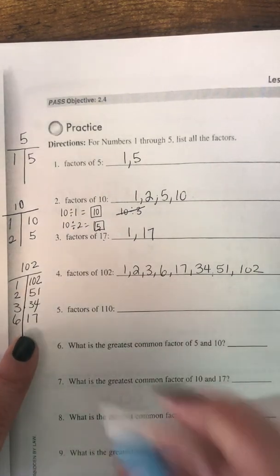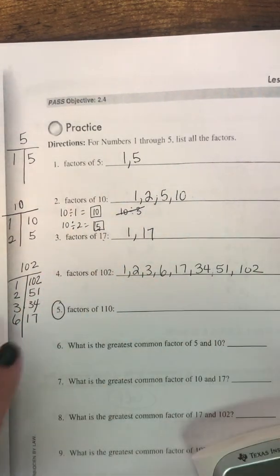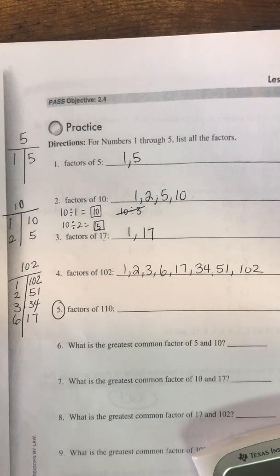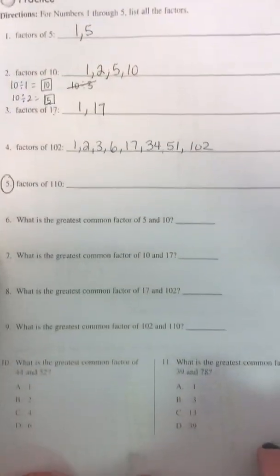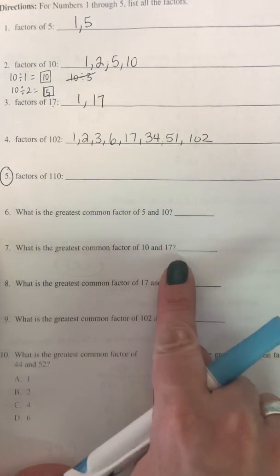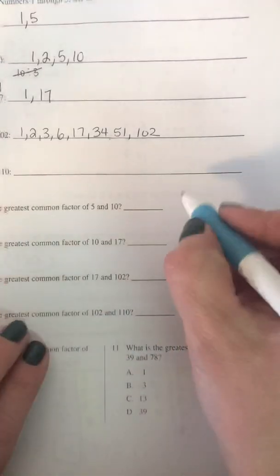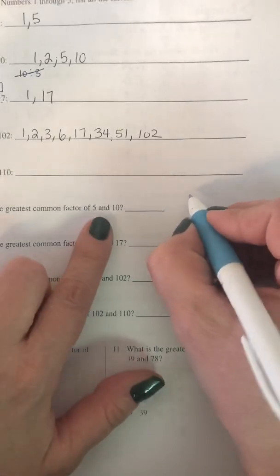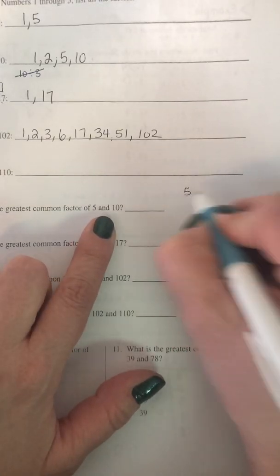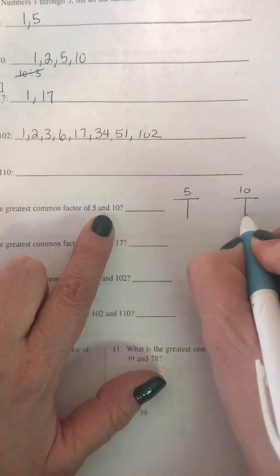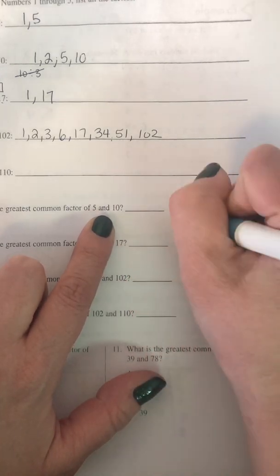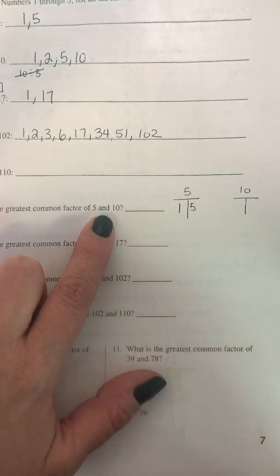All right, I only have this one left for you to do on 1 through 5. Okay, now, when you look at 6, 7, 8, 9, this is how you're going to compare. Okay, we have 5 and 10. So 1 and 5 are my factors.